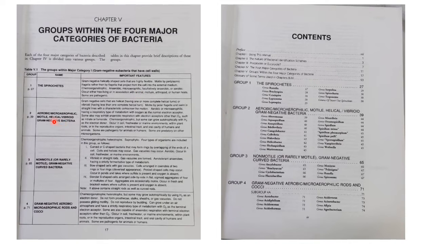Then next is aerobic, microaerophilic, motile, helical, vibrioid, gram negative bacteria. This is the second group. Even the important features of this particular group are given. Not just this, the important features of all 35 groups are mentioned here in short. So if you have confusion about deciding which particular group my isolate belongs to, you can read this information, the important features, and then you can decide.